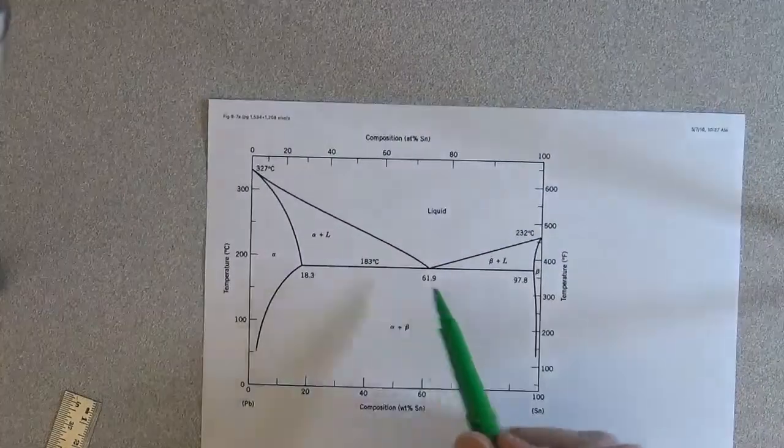So that was looking at an isomorphic binary compound. Now let's look at the next most complex structure, and this being a binary phase diagram which has a eutectic.